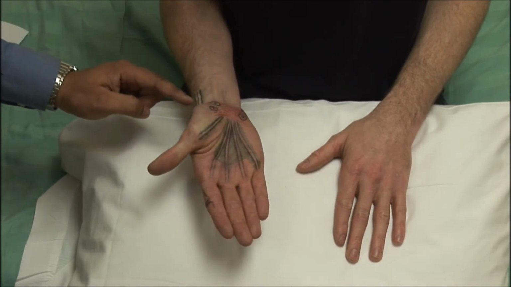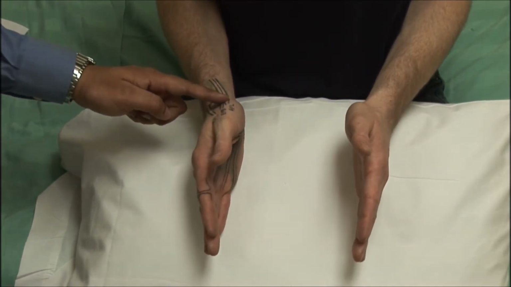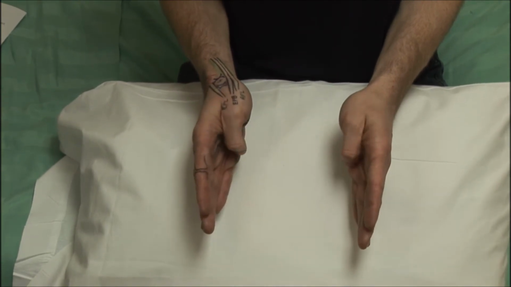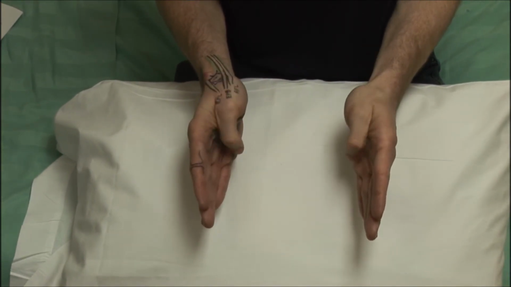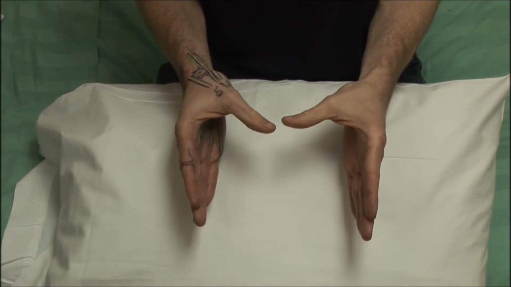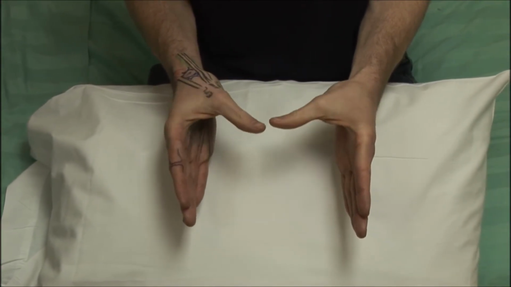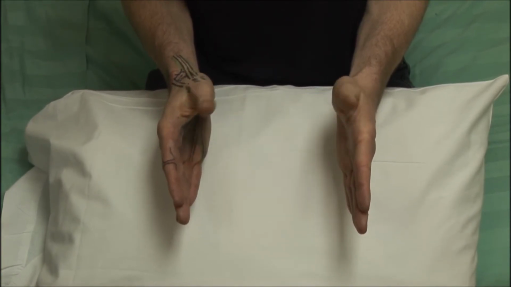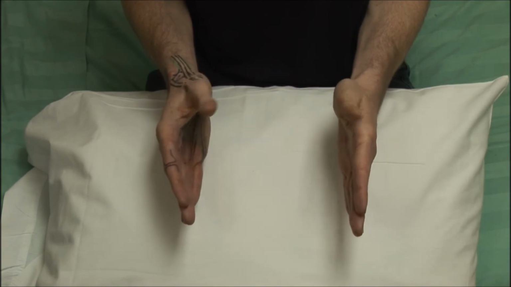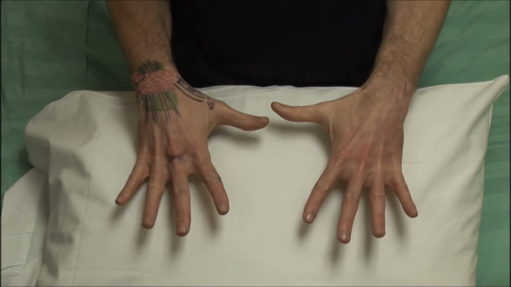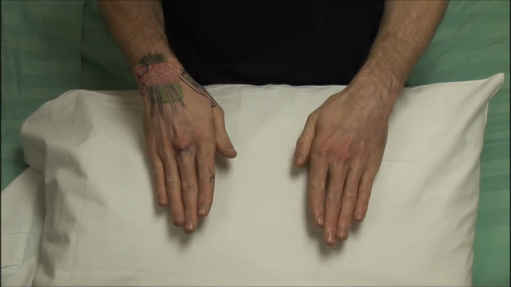The first CMC joint is a highly mobile joint, which allows 40 to 50 degrees of flexion, extension, and 40 to 70 degrees of abduction, adduction, and also allows circumduction. Then, ask the patient to abduct and adduct the fingers.